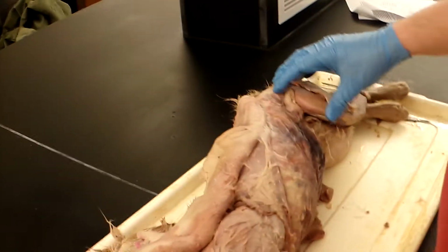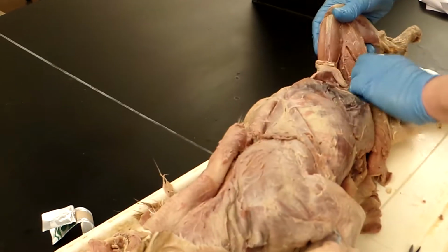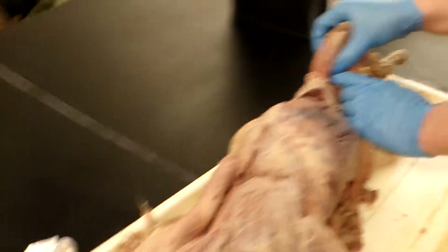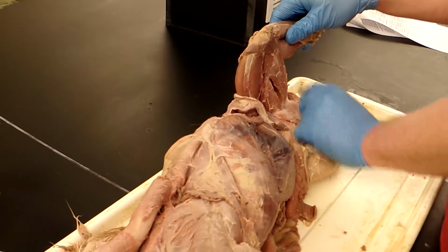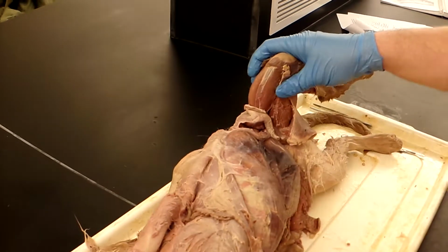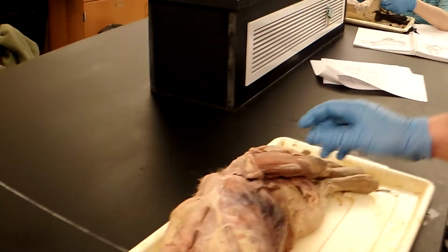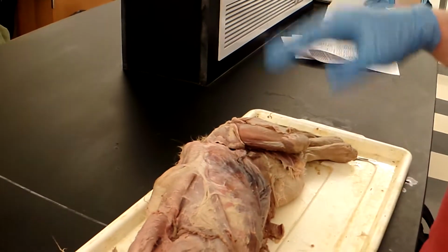The gracilis is located right here. This is underneath. The origin is the pelvic symphysis. The insertion is the tibia, and the function is that it adducts and retracts the leg.